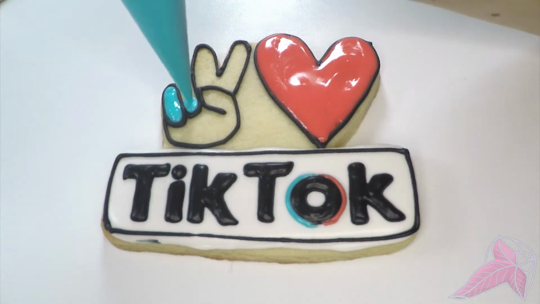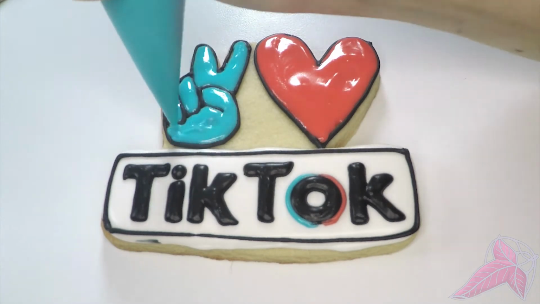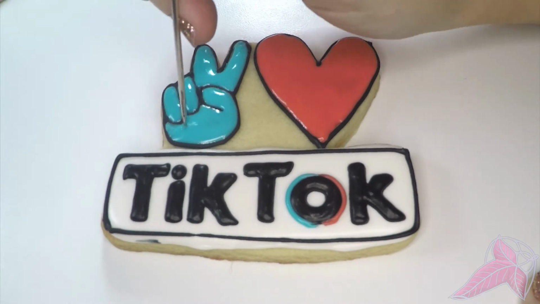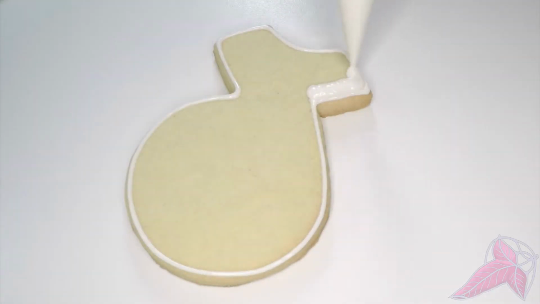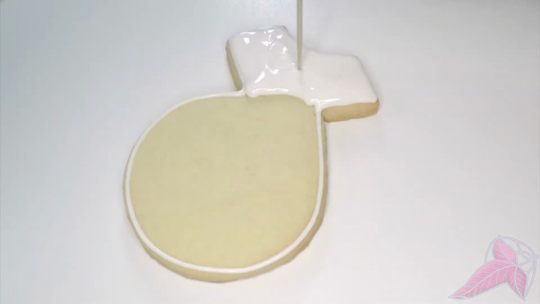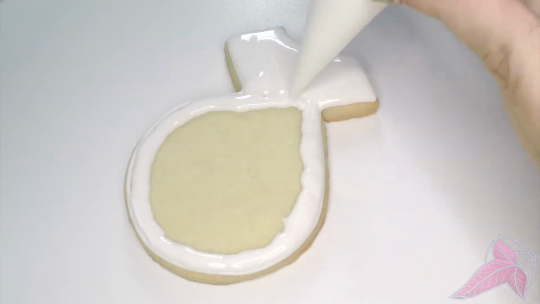To get the right colors for this, I googled TikTok logo colors on my phone. Then I used that palette to kind of judge my icing against it while mixing. For the blue, I ended up with 2 drops of teal and 2 of light blue. For the red, I used 2 drops of red and 1 drop of white, and it seemed like the right color. I use Americolor food coloring.